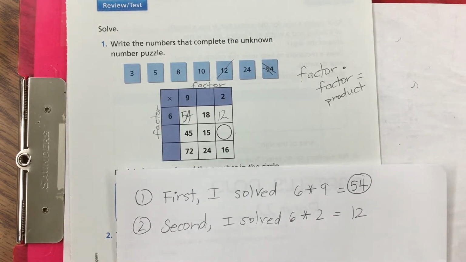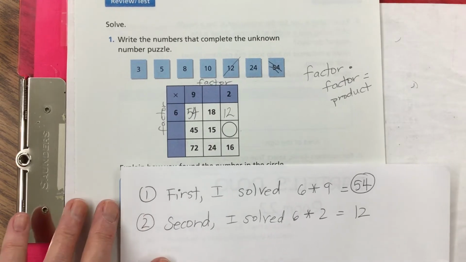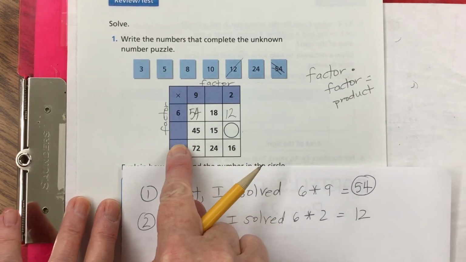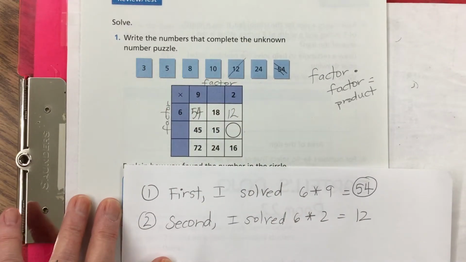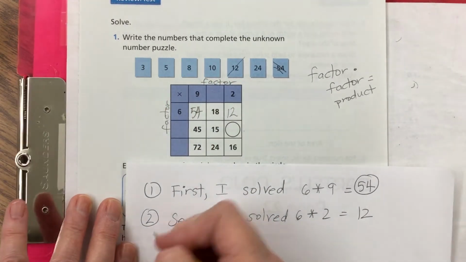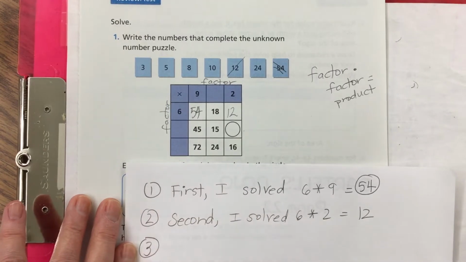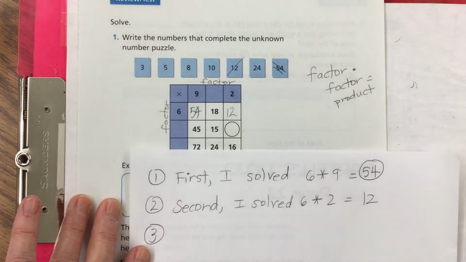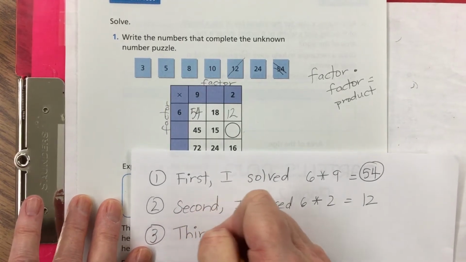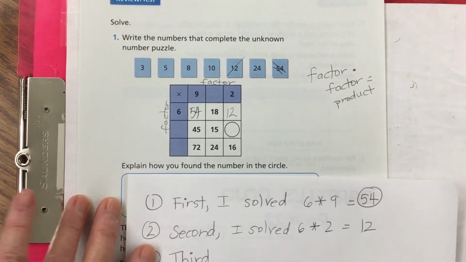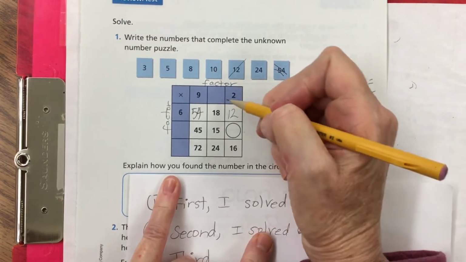Now, the next thing we need to figure out, and it looks like we're missing factors, missing a factor. So we're going to probably be doing some division here. I'm going to do, I think I'll say third. Third. So I'm looking at this 2. 2s are friendly.